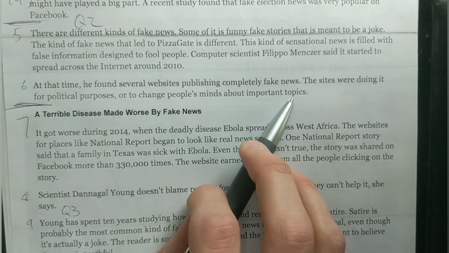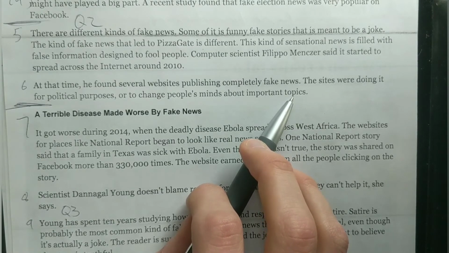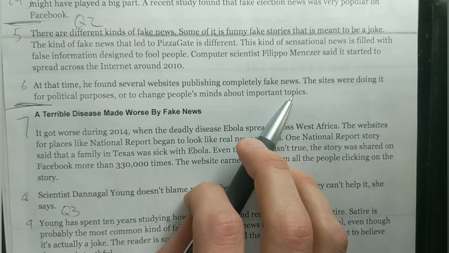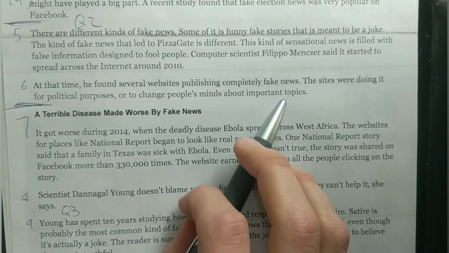The sites were doing it for political purposes or to change people's minds about important topics. All right, so I'm not going to give you guys the answer this time, but I know that my answer for question number 2 was in these last 2 paragraphs. So if you need to pause this video, take a minute, look back at these 2 paragraphs, and answer question number 2.